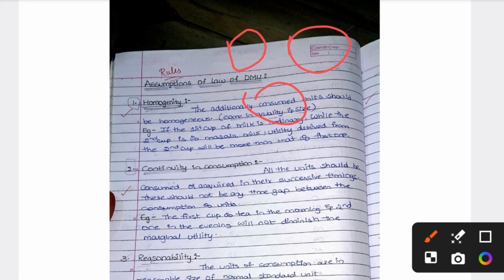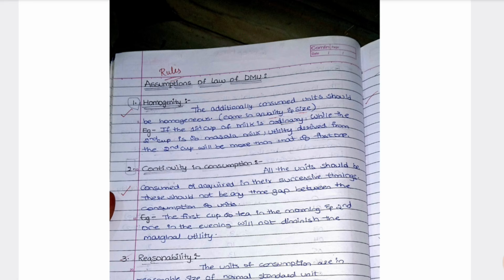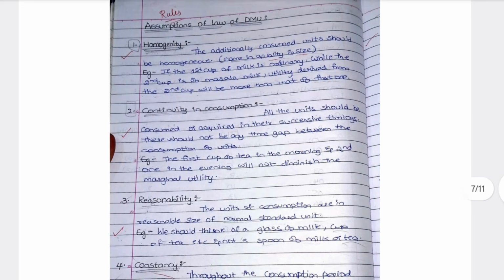For example, for the first cup of milk, if you are drinking ordinary milk, and for the second cup of milk you are drinking masala milk, you will have a different satisfaction level. So this type of thing is not included in performing the law of DMU. If you are drinking normal milk, then the second glass, the third glass, even the 10th glass of milk, you should drink normal milk only. Means the commodity should be the same. That is called homogeneity.